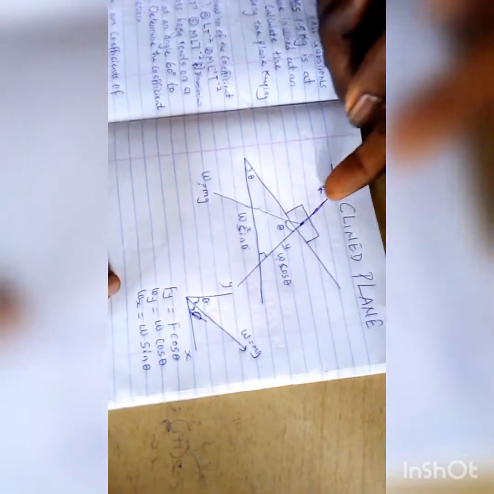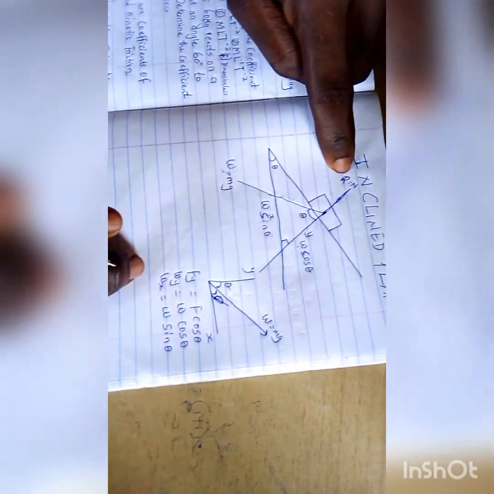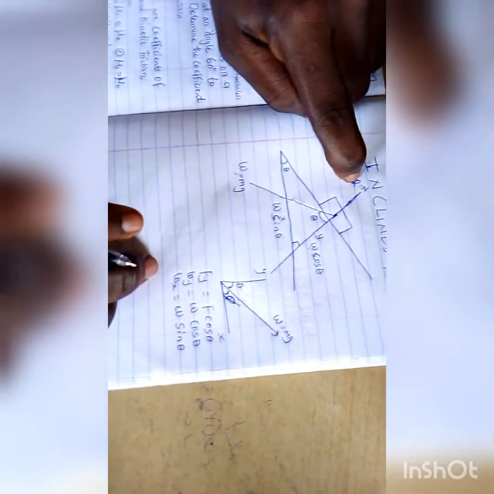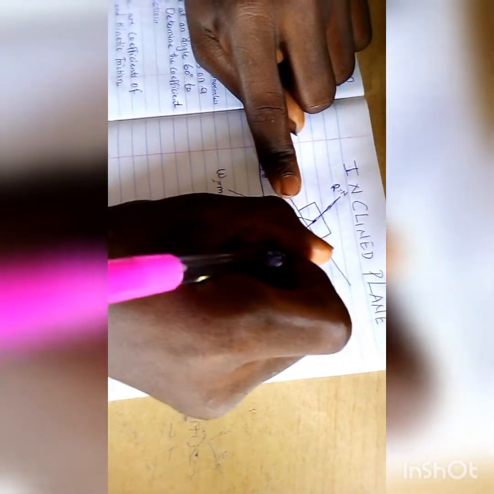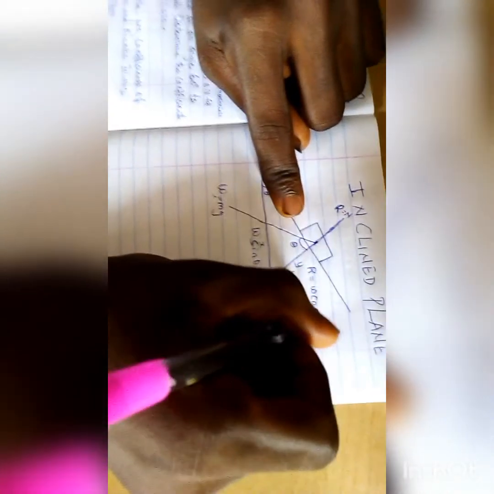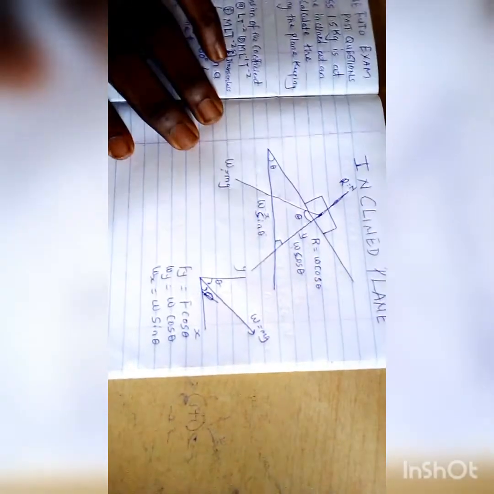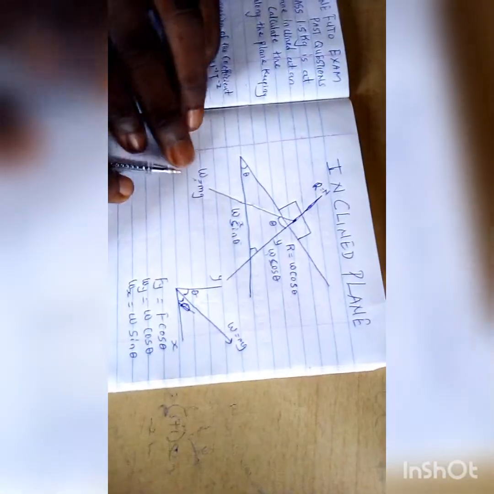You've seen now that this vertical axis is our normal reaction. So in an inclined plane, normal reaction R is equal to W cos theta. Hope this makes sense. And then we have W sin theta, which is the horizontal component of this weight.